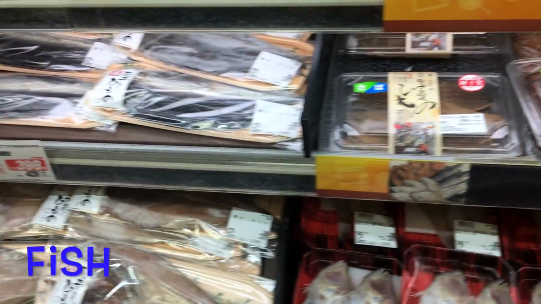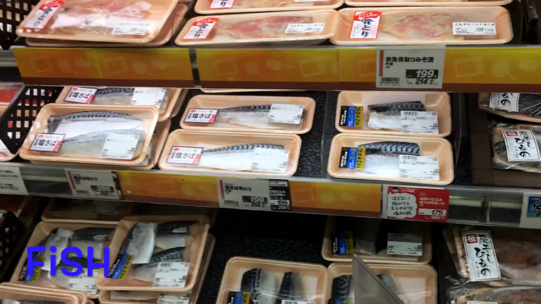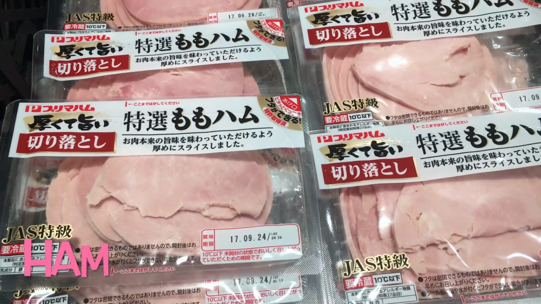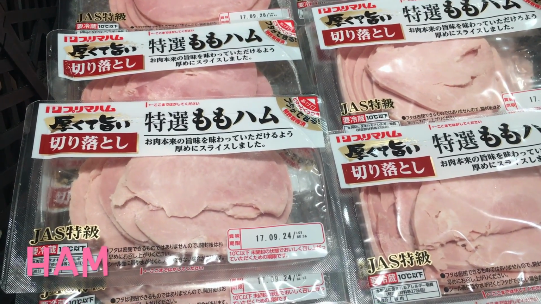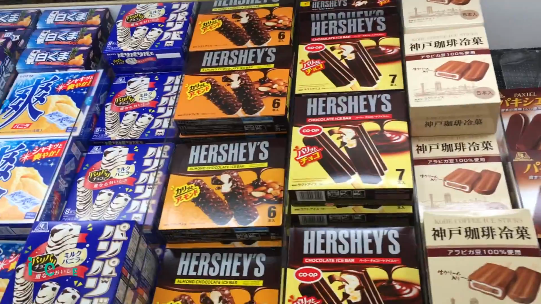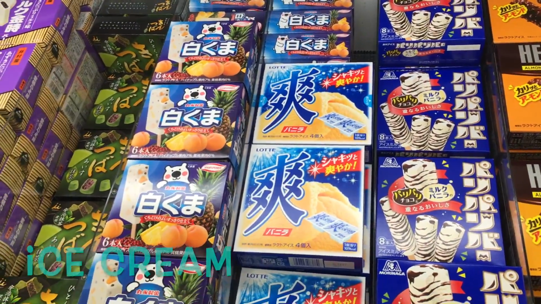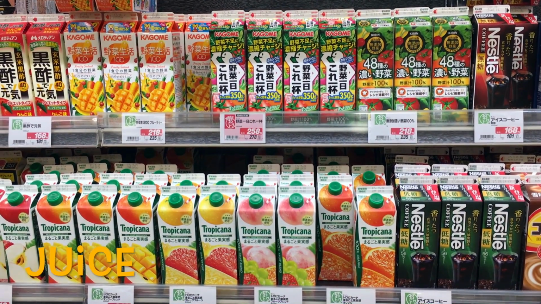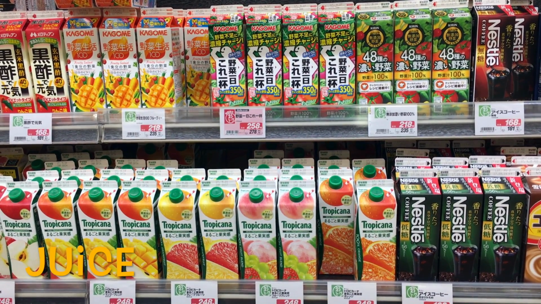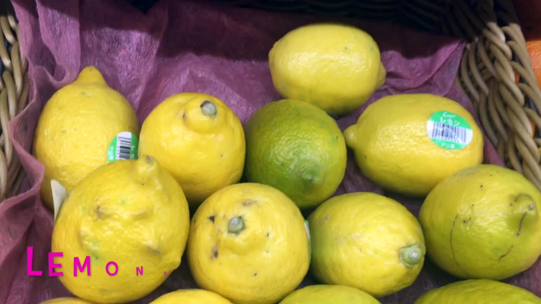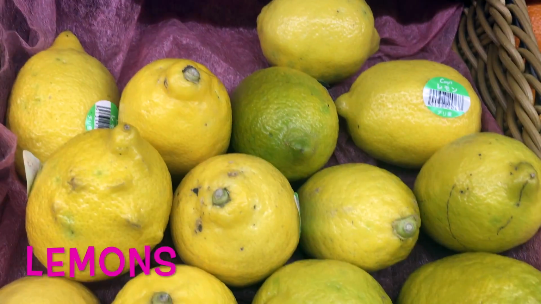F is for fish. G is for grapes. H is for ham. I is for ice cream. J is for juice. K is for kiwi fruit. L is for lemons.